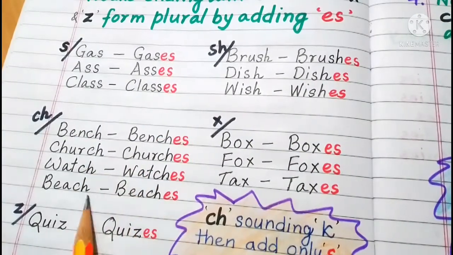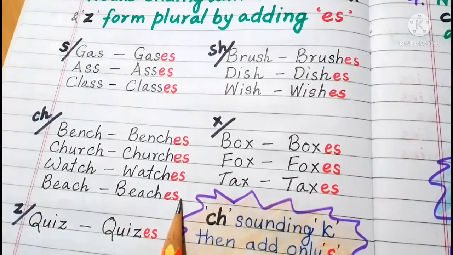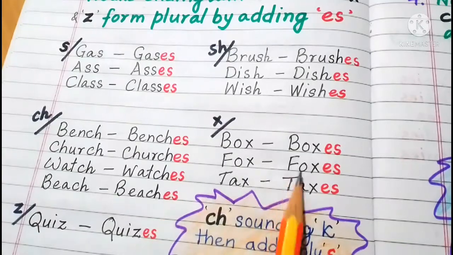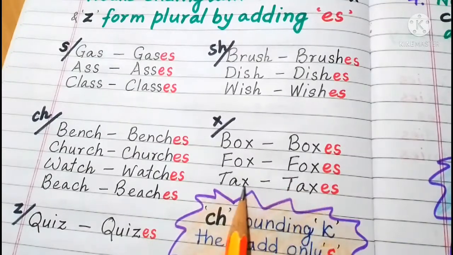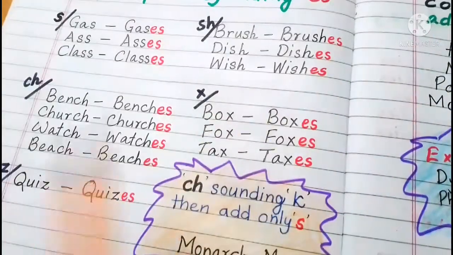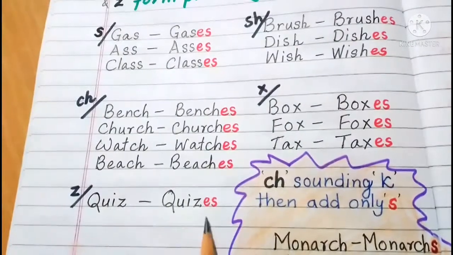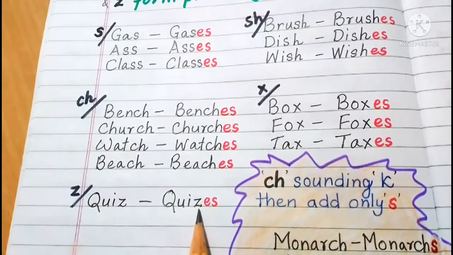Watch, watches. Beach, beaches. With ch we add an es to make it plural. We add an es with x here to make it plural. Again, here is another example, quiz. Quiz, quizzes. We add es with z to make it plural.